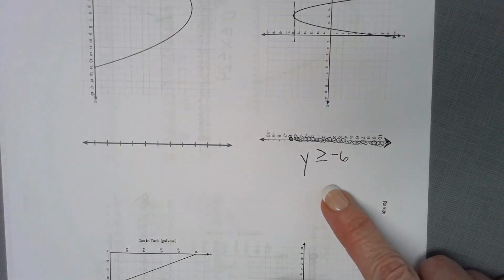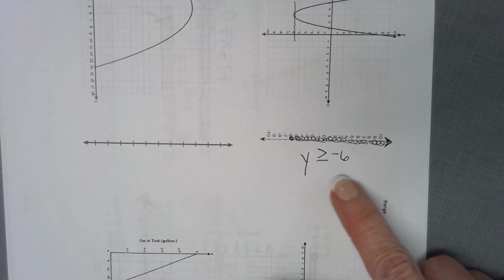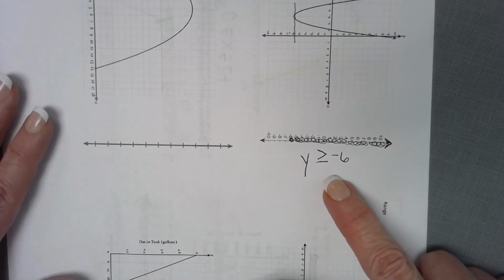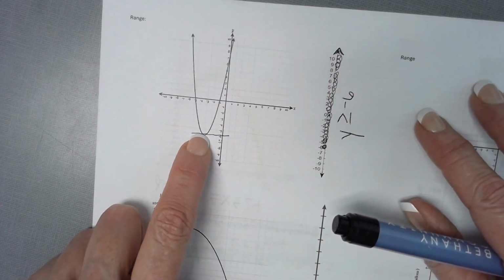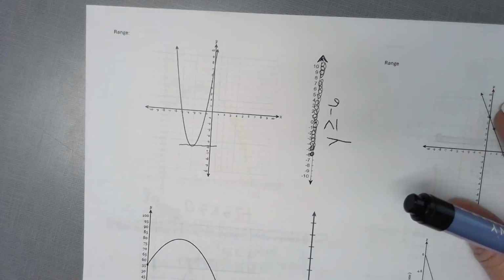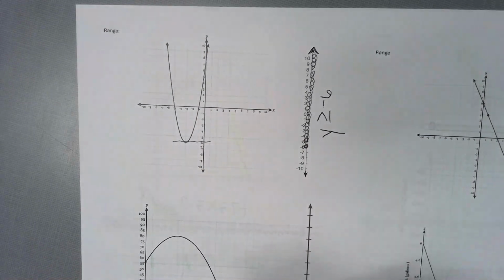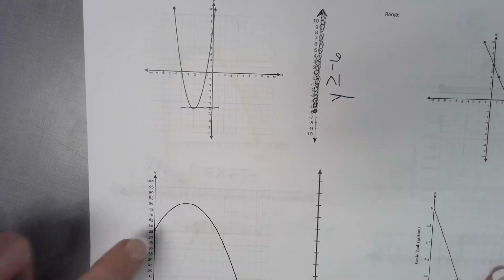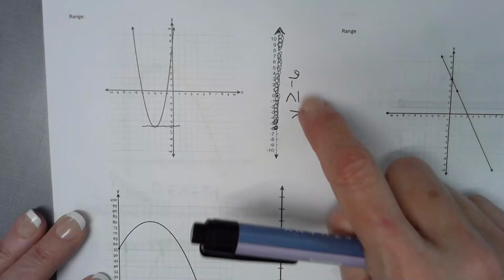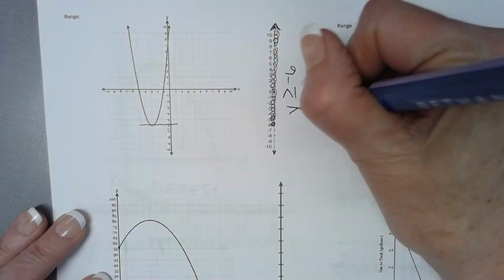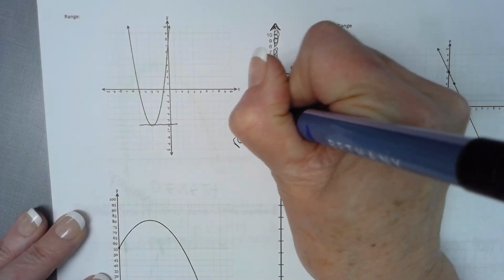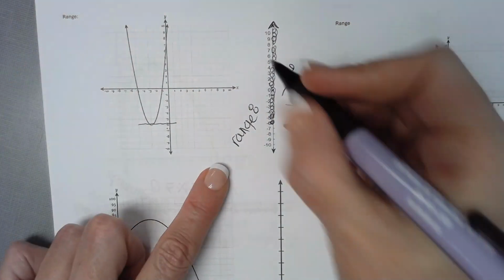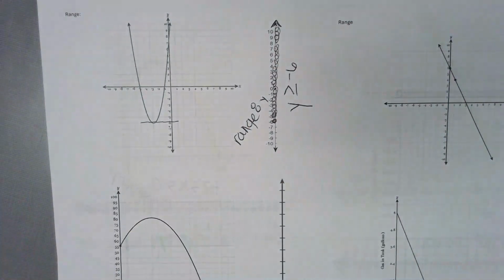Your range is all the Y values greater than -6 and equal to -6. Equal to because it actually touches. There's a point down there. Okay? See how that's how you do your range. Okay, let's do this range. Am I going too fast? Did y'all write that? Might want to do this. I would write range. I know it's written in the top corner of your paper, but that's your range. Okay?